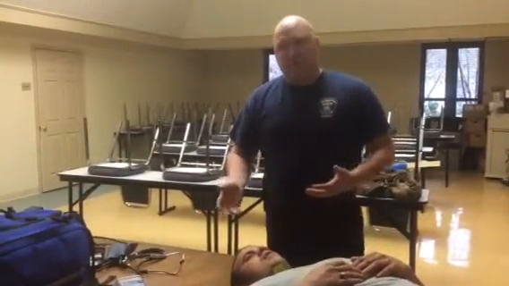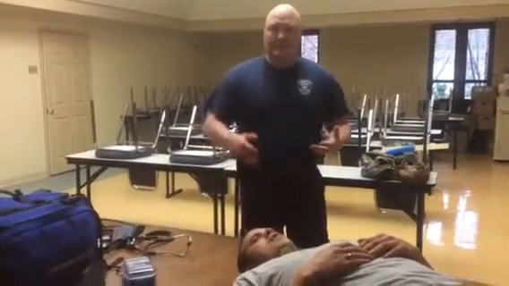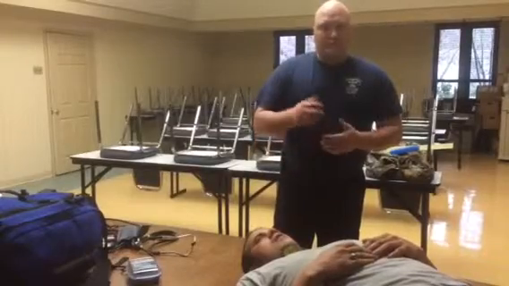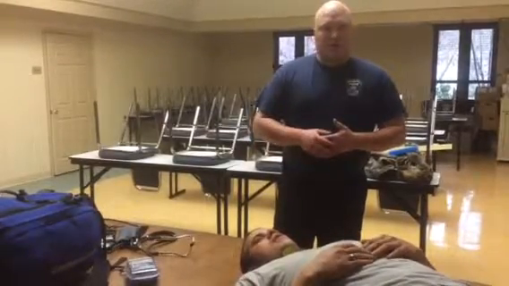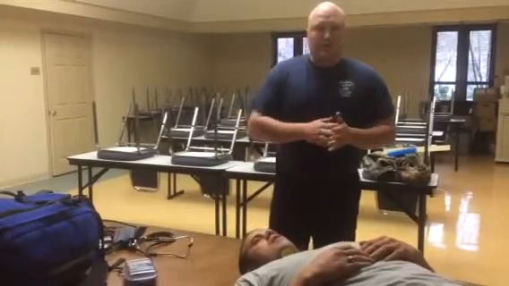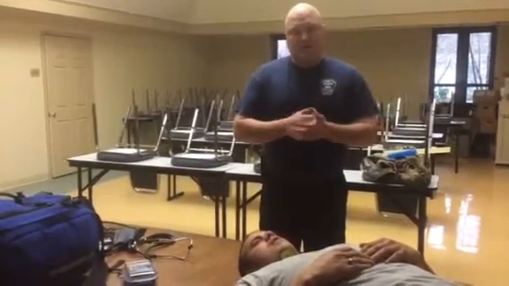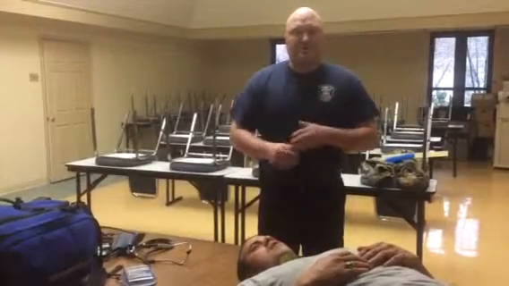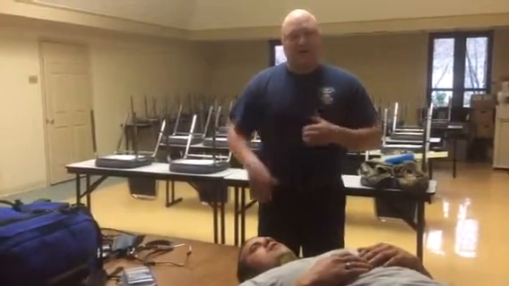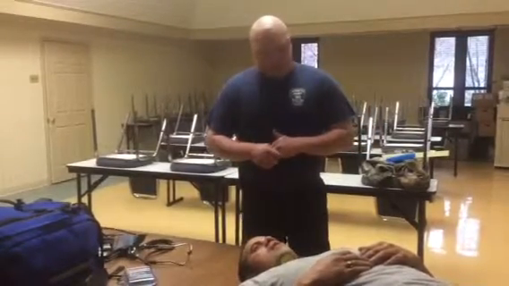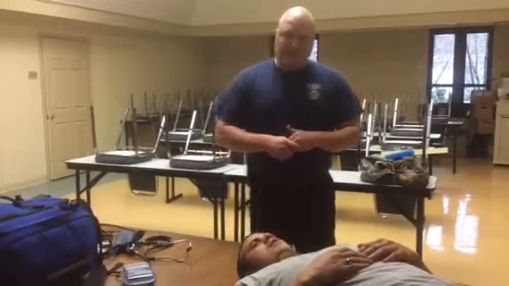So, of course, the first thing you're going to go over is your scene size up. When you come up to a scene, you're going to check and make sure that the scene is safe. Your personal safety is always your number one priority. So you're going to make sure that you have the proper PPE, which is going to be gloves, or, well, definitely always gloves, but sometimes you'll need a little bit more PPE, such as a mask, a gown, booties, things like that.